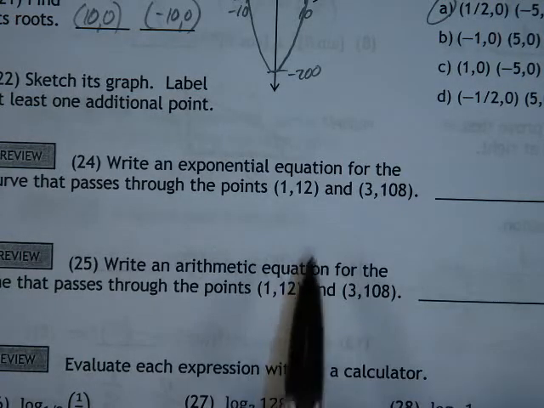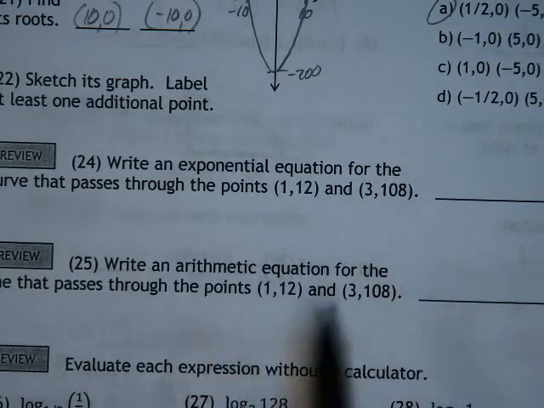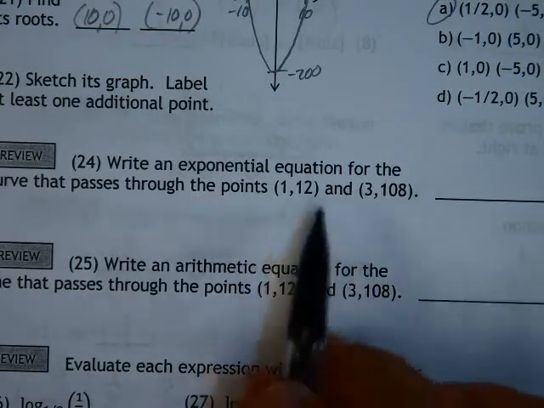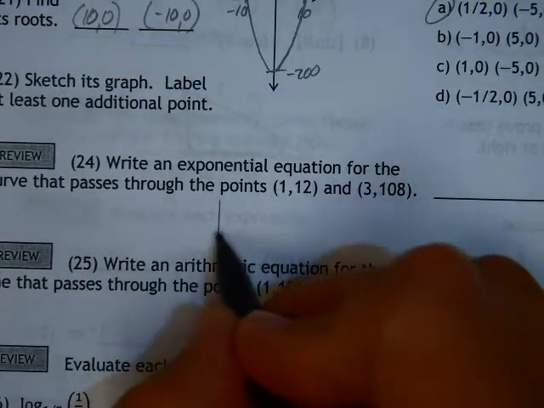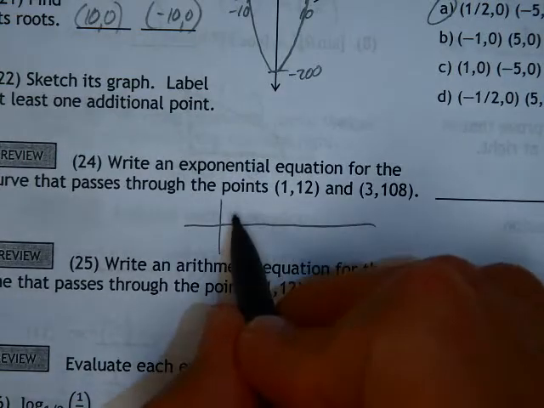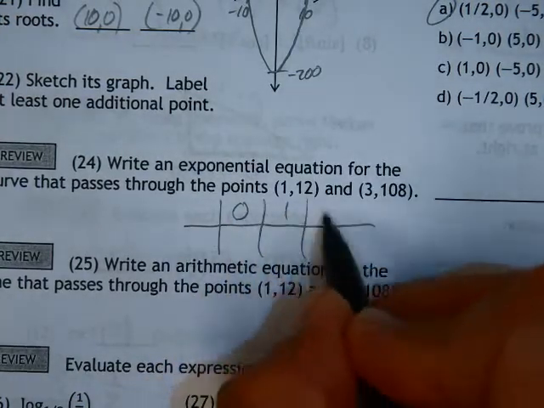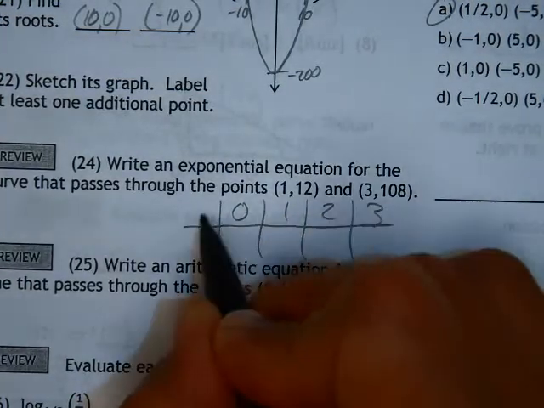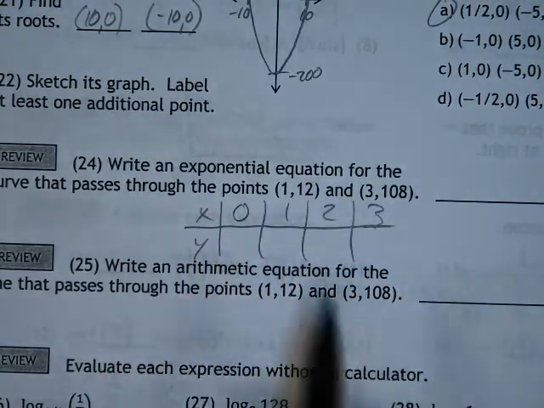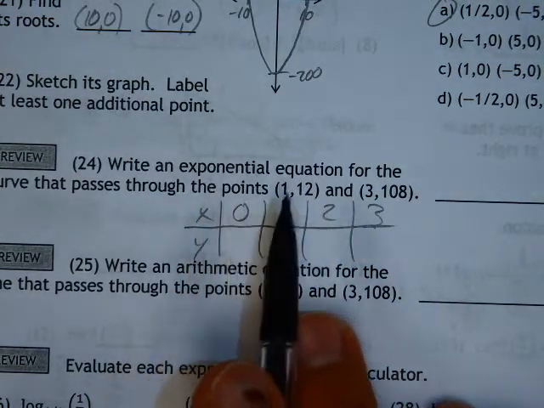There's ways of doing this with equations, but at the same time, I think a table is easier, especially if you've got a 1 and a 3. Seriously, all we have to do is go 0, 1, 2, and 3 and kind of finish up a table.